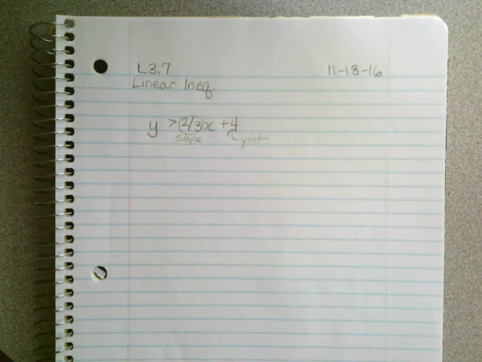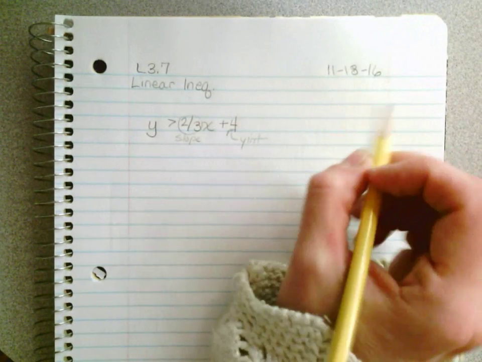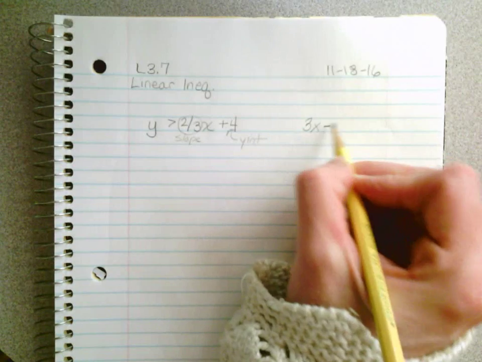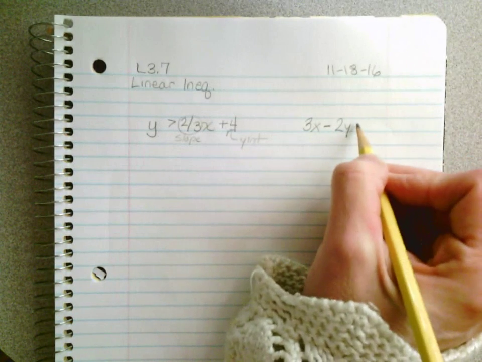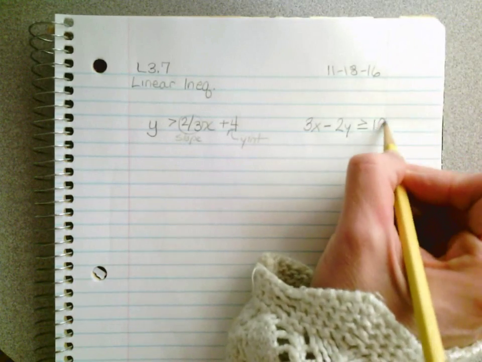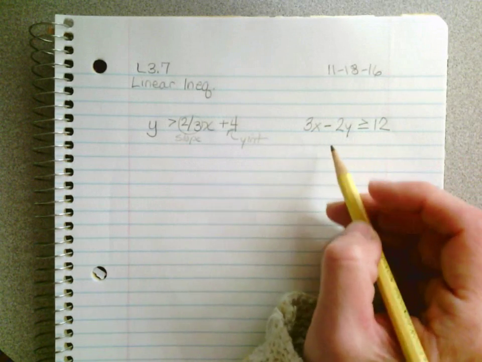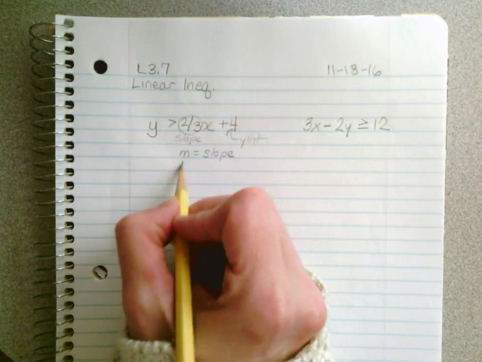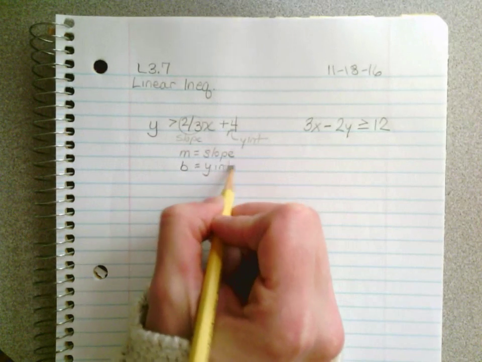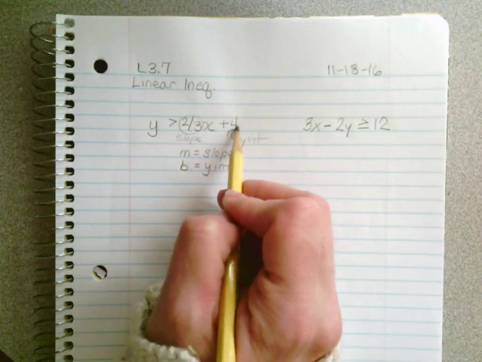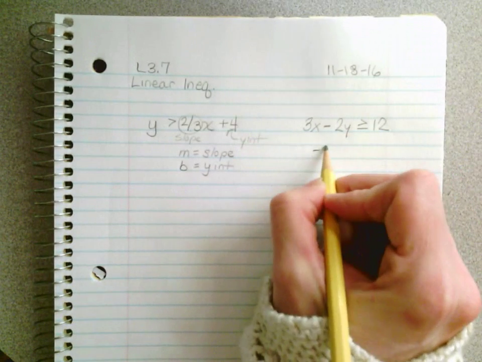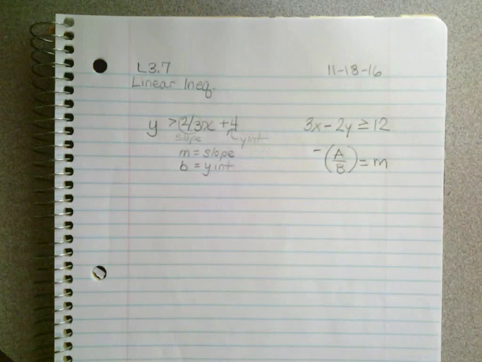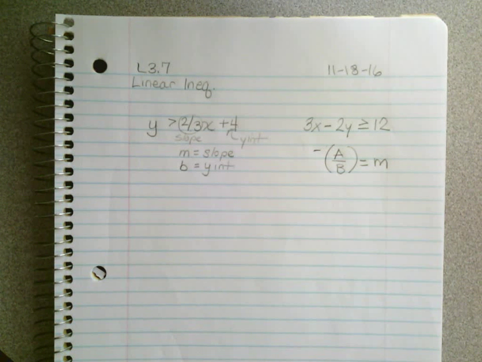You can also write linear inequalities in the form ax plus by equals c, otherwise known as standard form. For example, 3x minus 2y is greater than or equal to 12. I'm making these numbers up. In y equals mx plus b, m is the slope and b is the y-intercept. The opposite of a divided by b is equal to the slope. Just a real quick reminder on those couple of things.